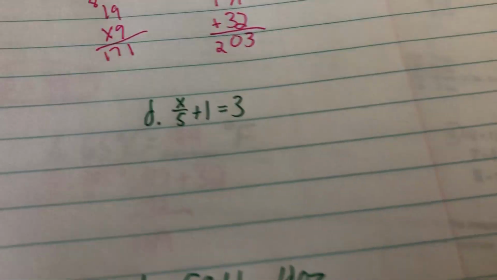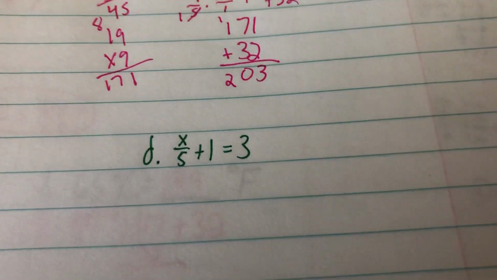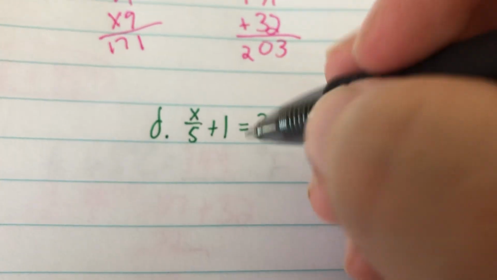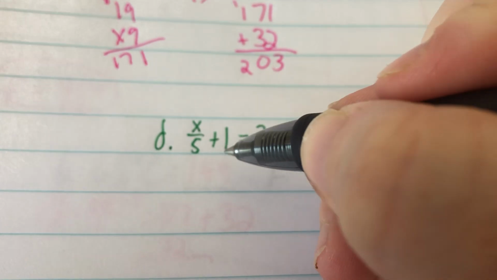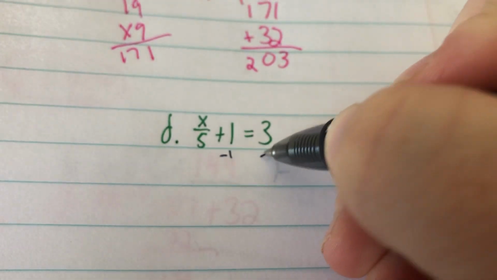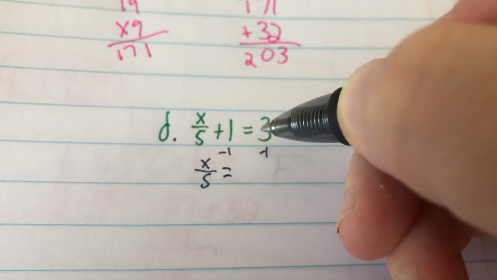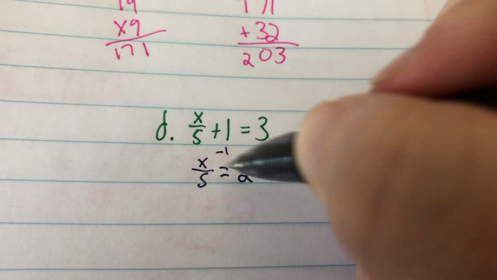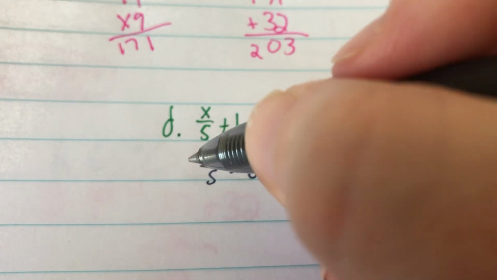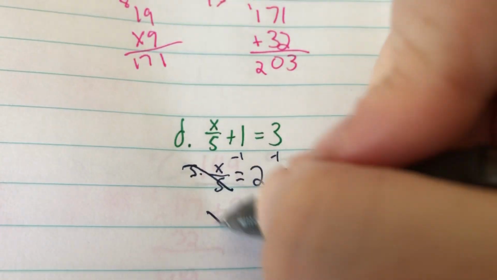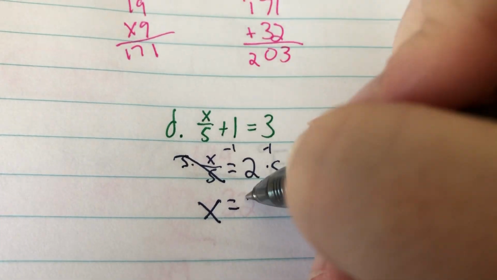On D, we have another one where we're solving for x. This is a little bit simpler though. First we get rid of this 1, so subtract 1 from both sides. So x over 5 equals 3 minus 1, which is 2. Then to get rid of this 5, we multiply both sides by 5. It cancels out. X equals 2 times 5, which is 10.